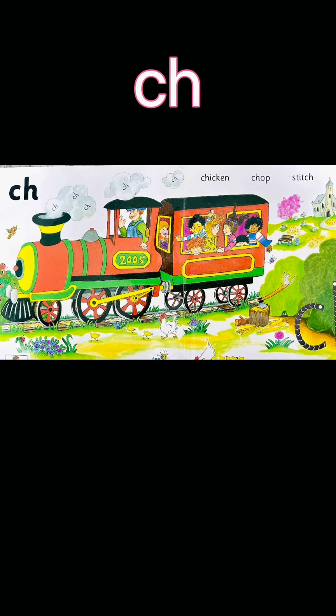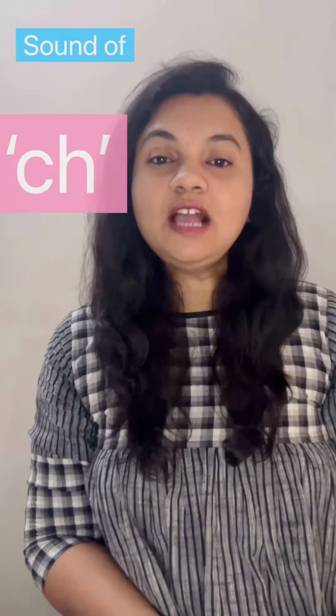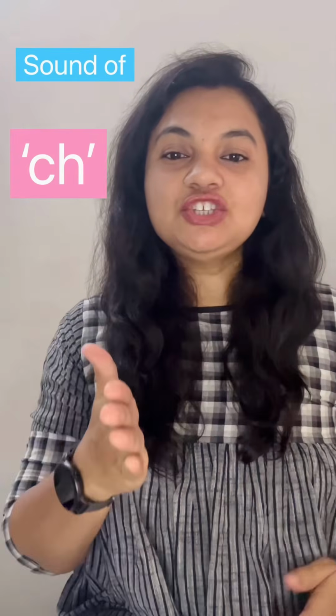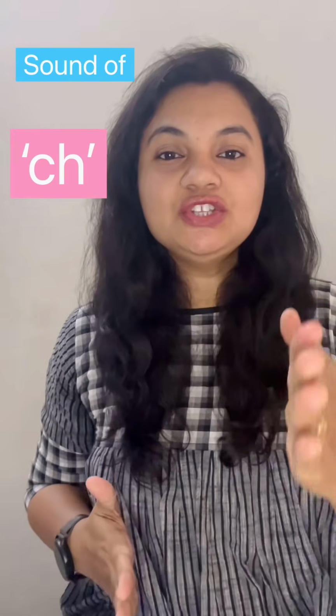Sound of CH. For action, move arms at sides as if you are a train and say ch, ch, ch, ch. Sound of CH.